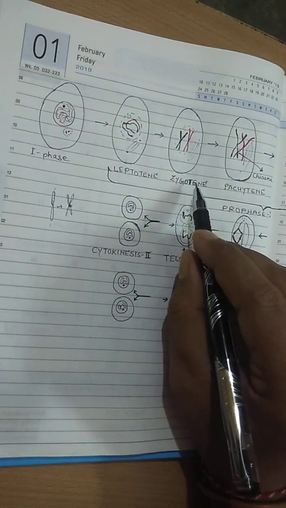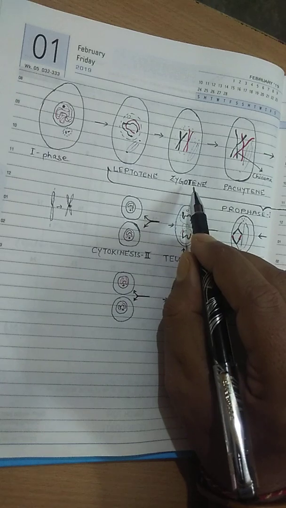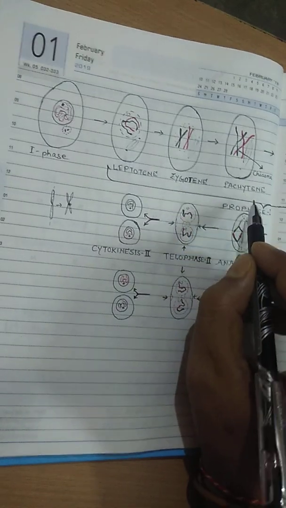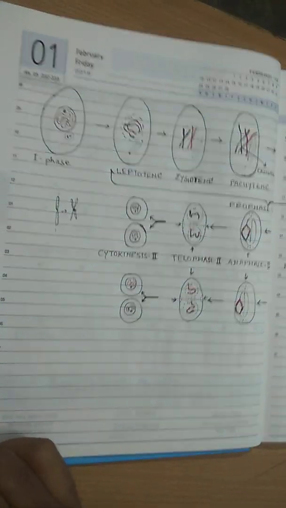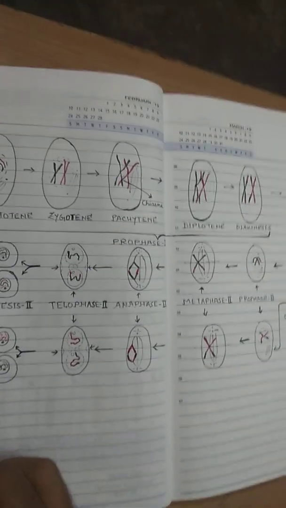After that, a very interesting and very important step occurs, which is called pachytene. So what happens during the pachytene stage? If you can see here, I'll just focus.